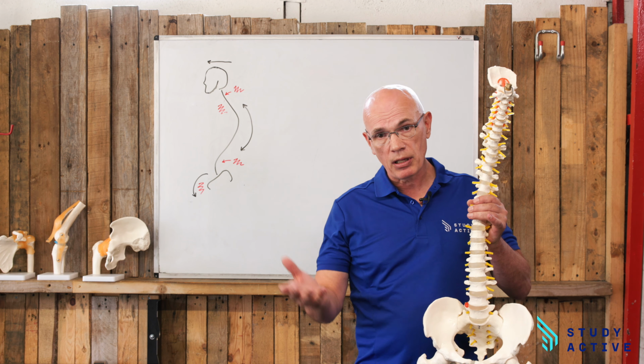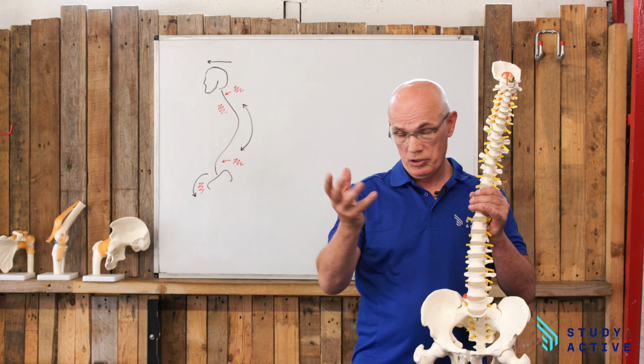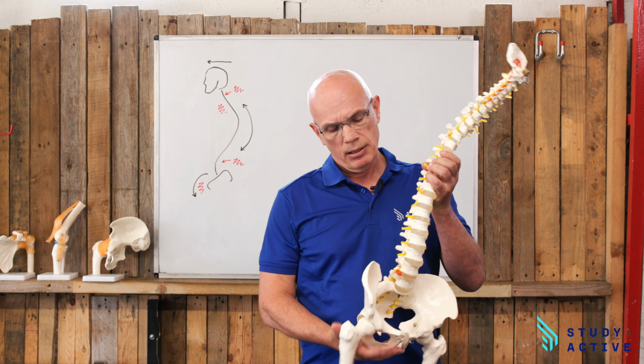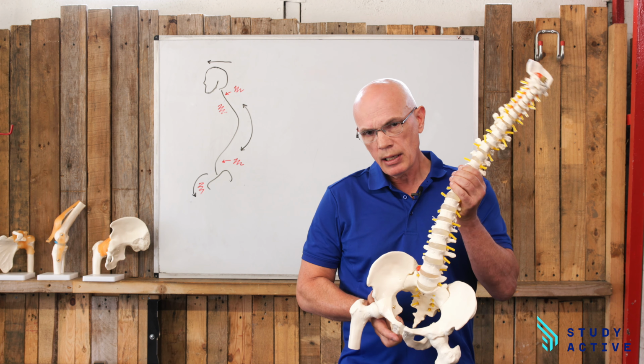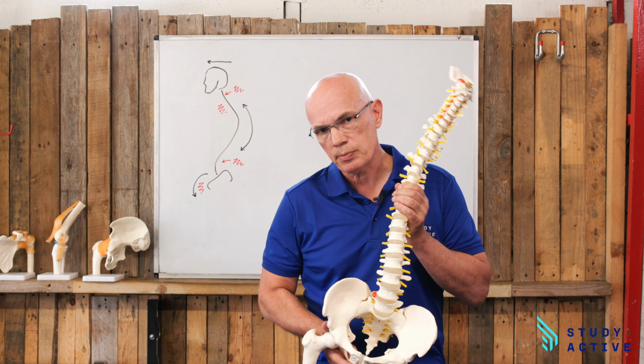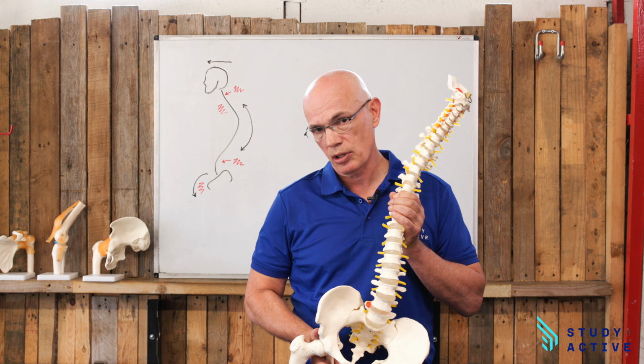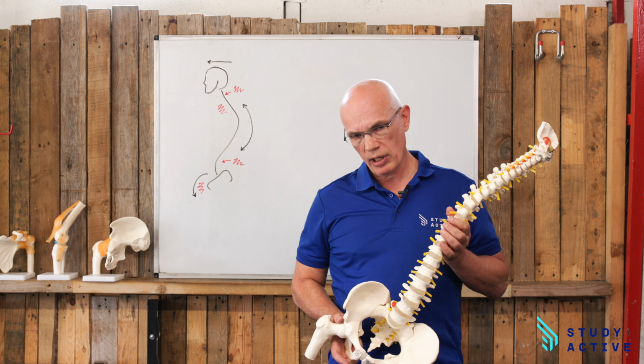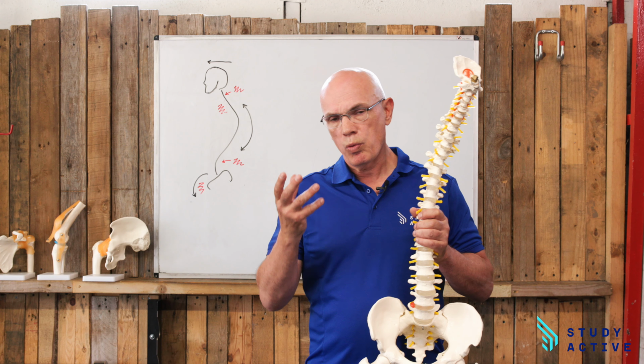Think of a cylinder: pelvic floor, diaphragm, transversus abdominis, multifidus, small muscles in the back. So hip flexors also contribute to stability of the lumbar spine, and they need to be functioning well. Okay, so that's the hip flexors. That's sort of what they do.